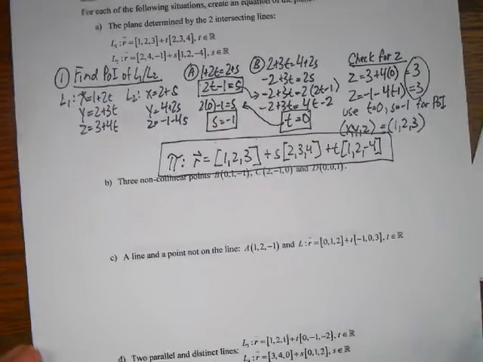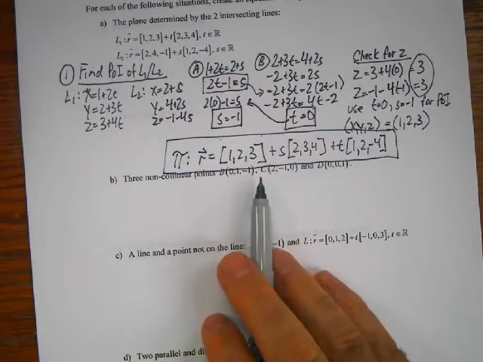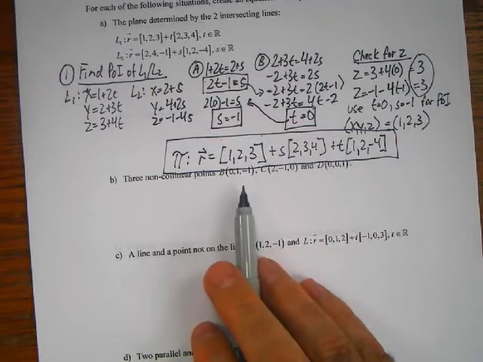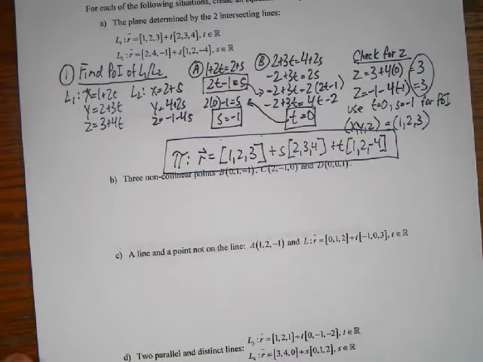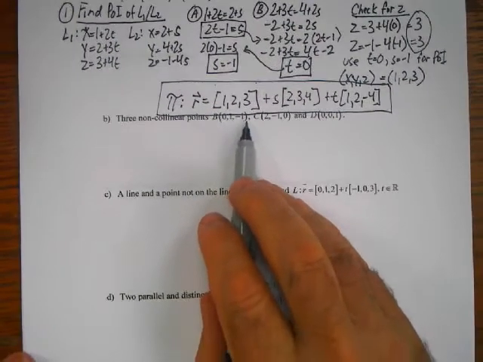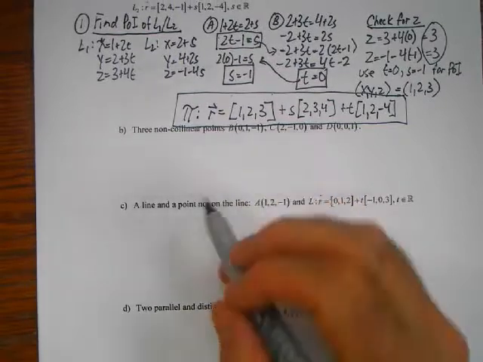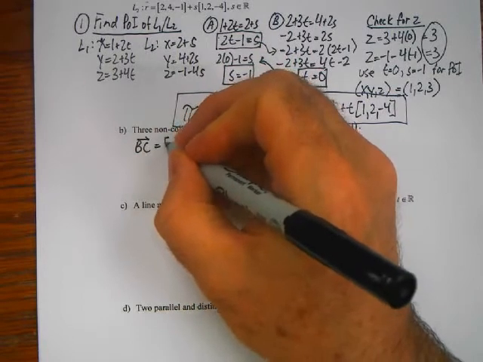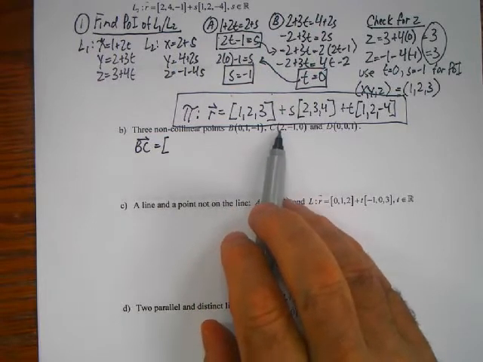Okay, so the second example, this is a more common situation. You've just got 3 points. Now they're non-collinear, which means they don't form a straight line. They actually form a triangle in R3. So all we really have to do here is come up with two direction vectors from these 3 points, and I have 3 or 6 possible direction vectors from here. So if I looked at BC as a direction vector, you start with the C component, subtract the B component.